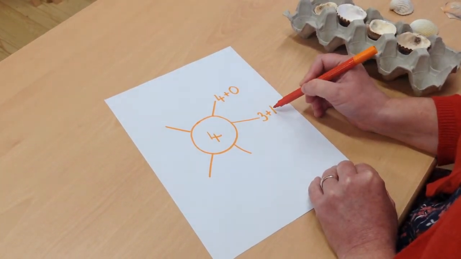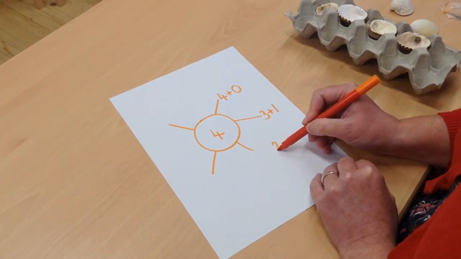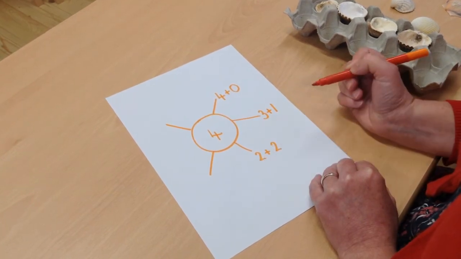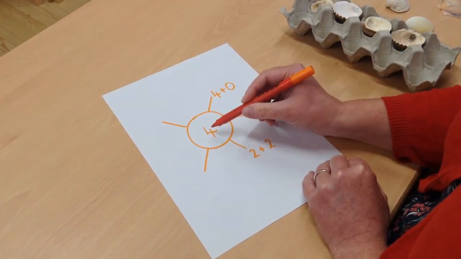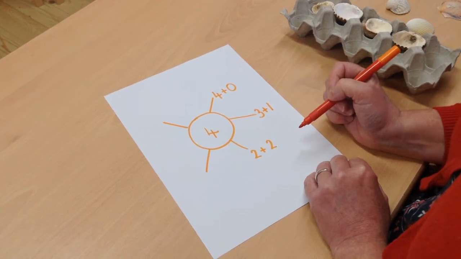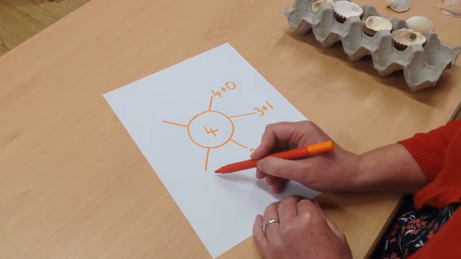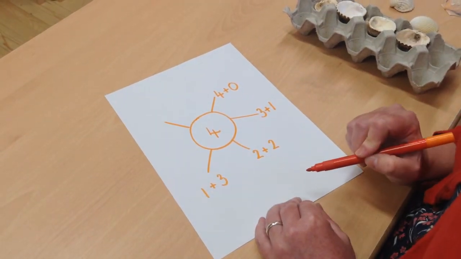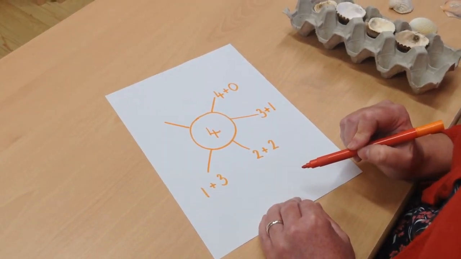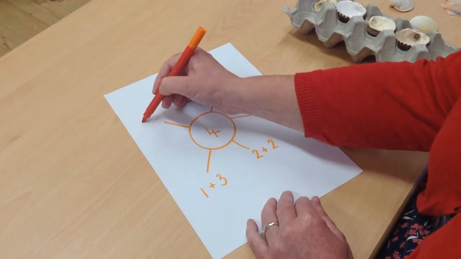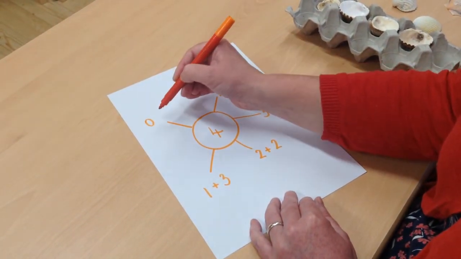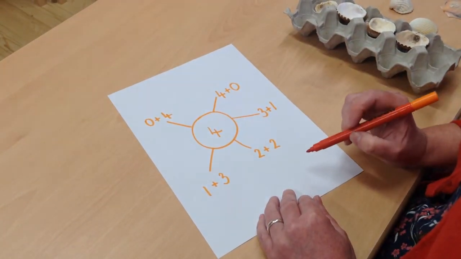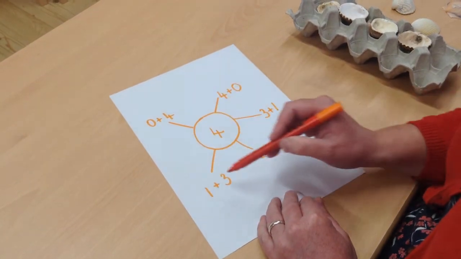I then turned another 1 upside down, so I've got 2 upside down and another 2 that were the correct way. 2 add 2 totals 4. As I turned the next one upside down, I had 3 upside down and 1 that remained the correct way up. And finally, there were 0 shells left the correct way and 4 were upside down. And now you have your number bonds to 4.